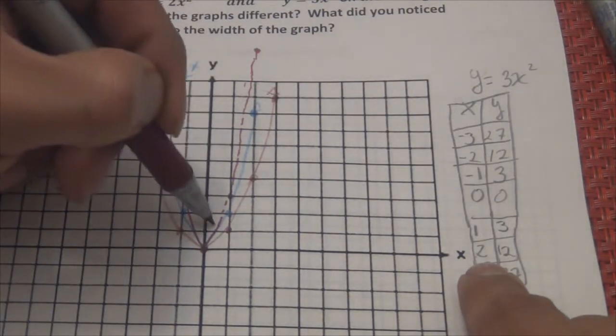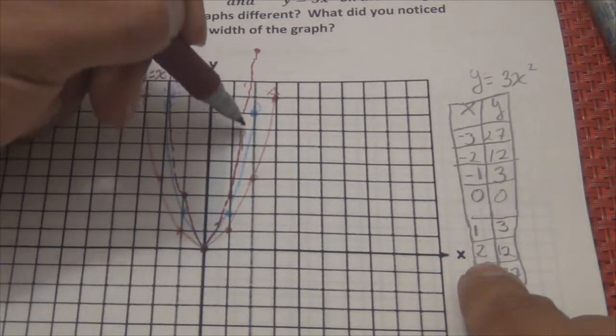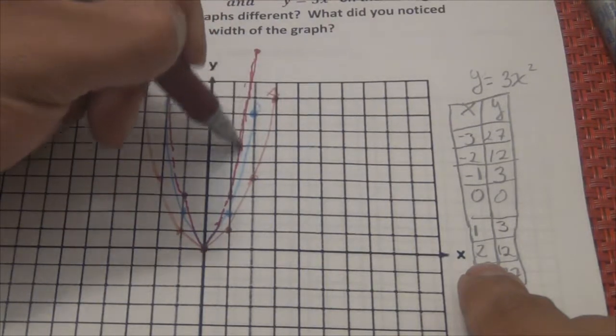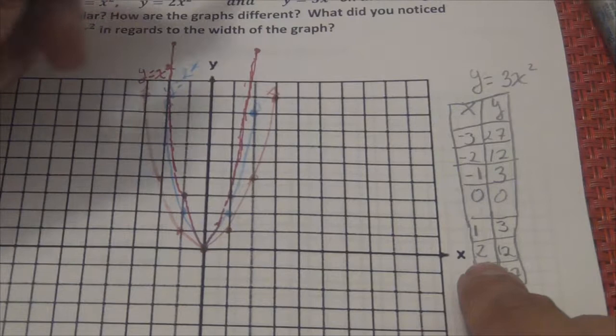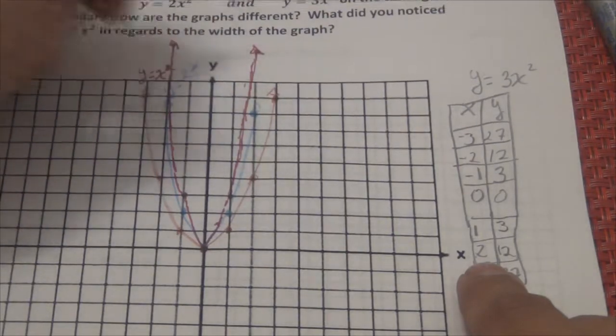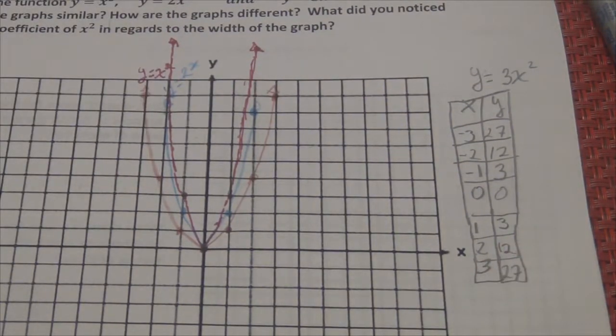So that's basically what it is. Now, why did I do that? Well, because I need us to understand the difference.